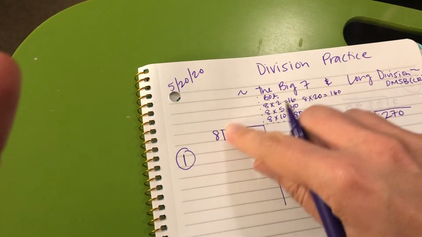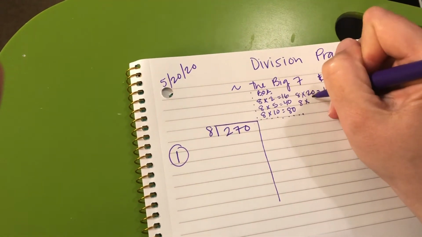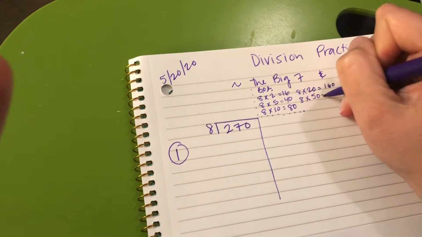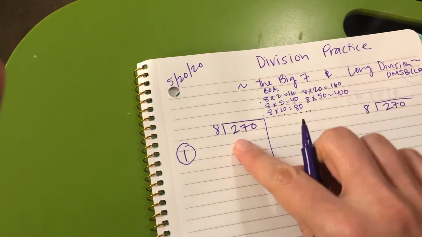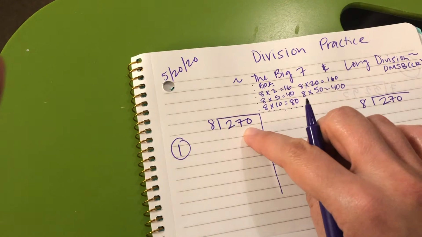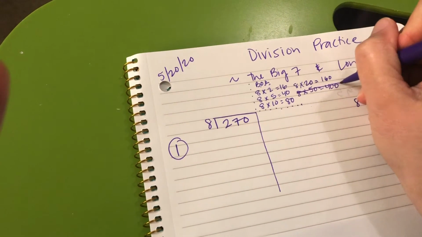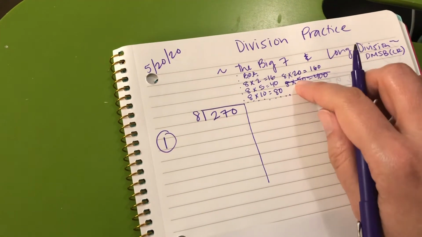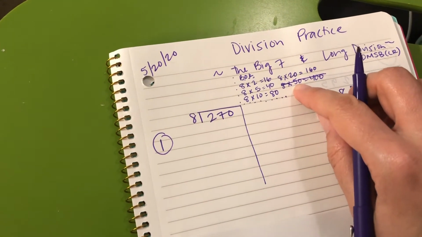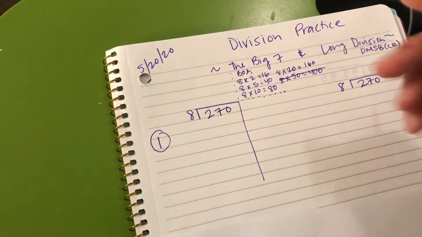We're getting a little closer to this amount here. My next one is 8 times 50. That's going to be 400. I don't have 400. I only have 270. So this is too much. I'm going to put a line through that so that I know I'm not going to waste a lot of time with that one. That tells me that my answer is going to be less than 50, but more than 20. So already I'm kind of checking as I go.